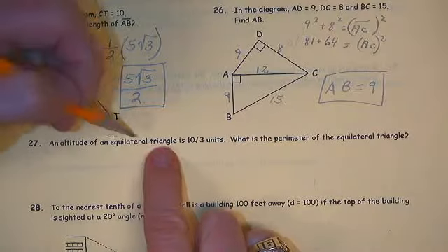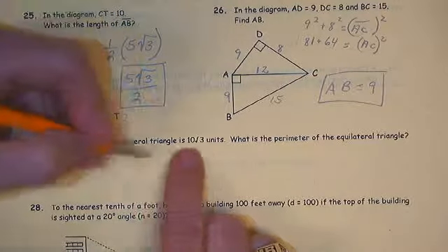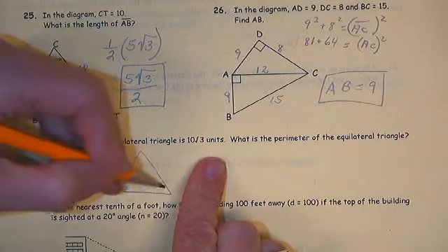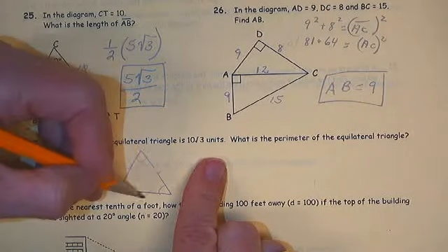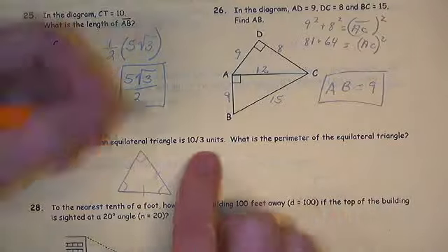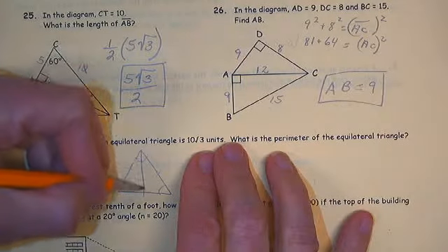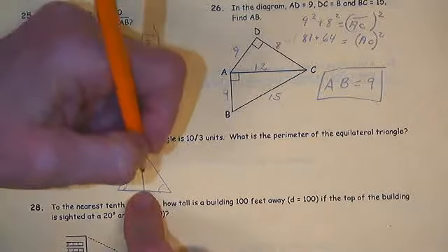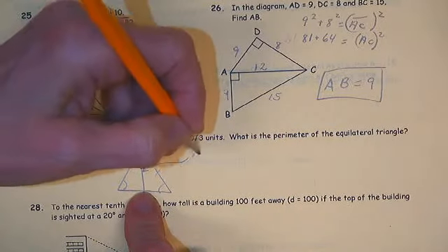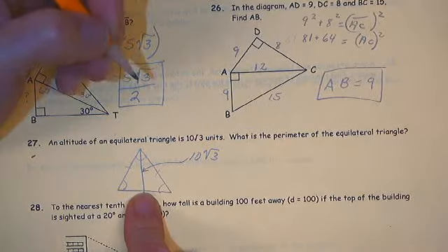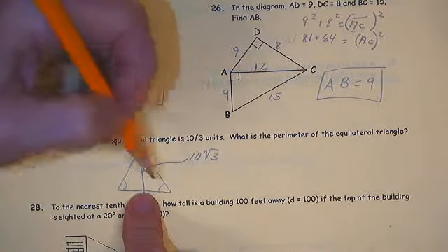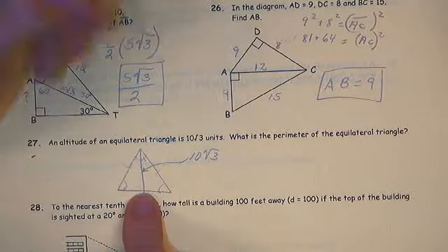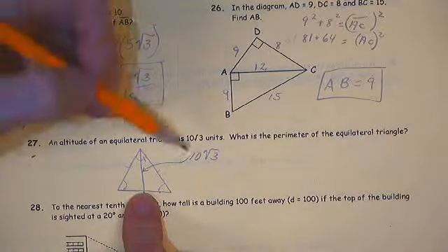An altitude of an equilateral triangle. Well, first let's draw the equilateral triangle. Okay, so this is 60, this is 60, this is 60, and all three sides are the same. An altitude is 10 times the square root of 3. This is the altitude, and if it's 10 times the square root of 3, this is 60, and this is an altitude, this is 30. These triangles are congruent. What is the perimeter?